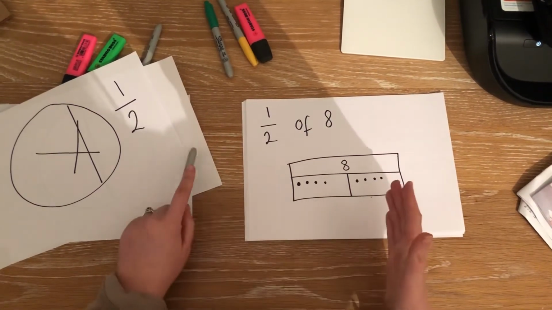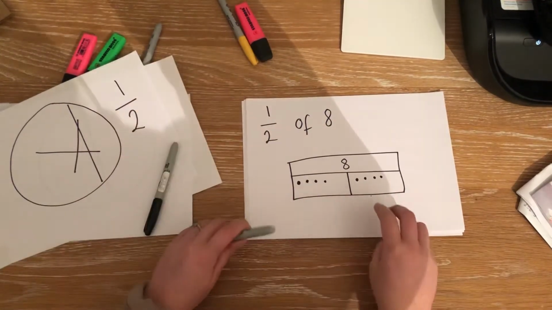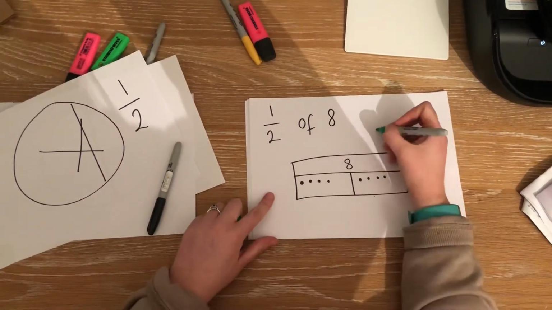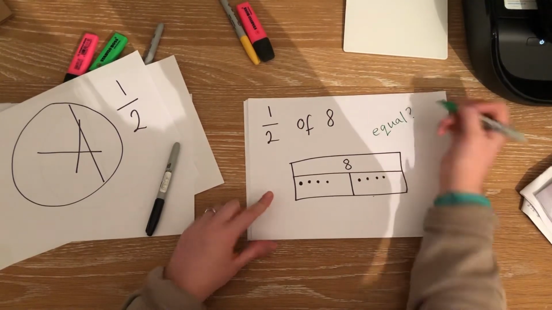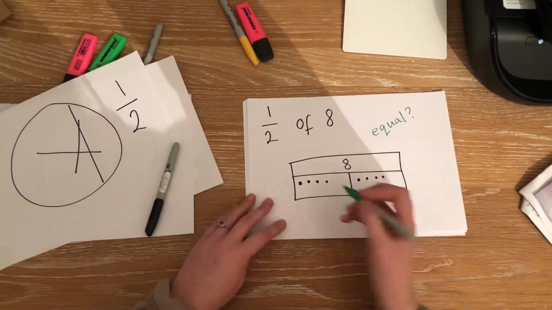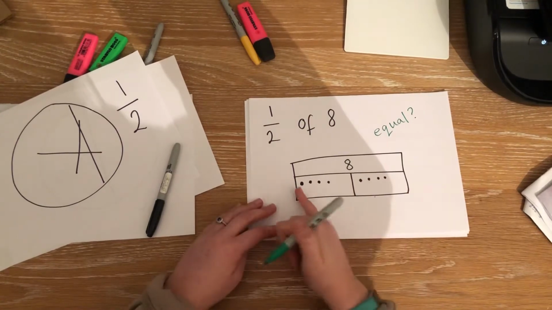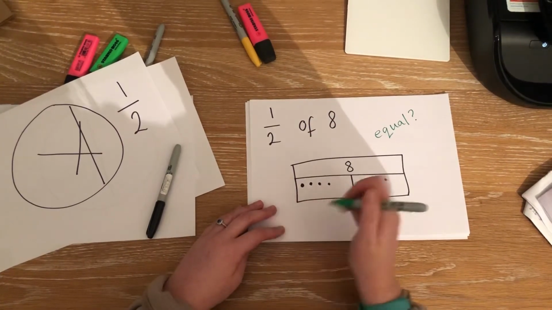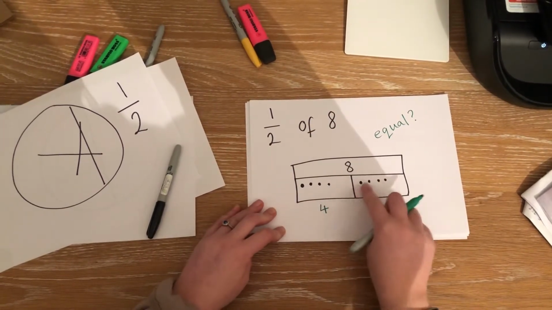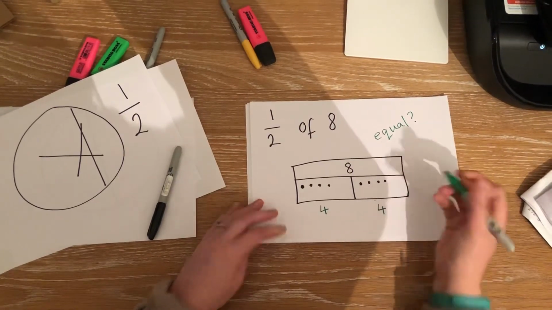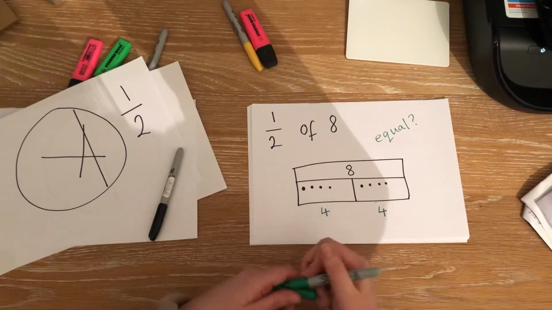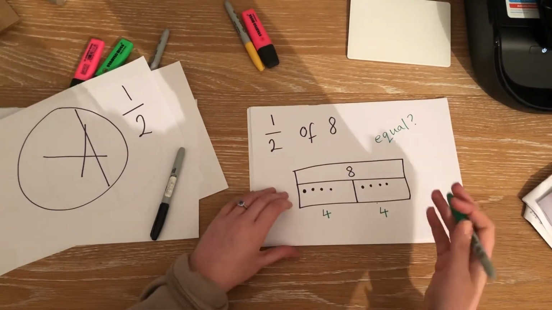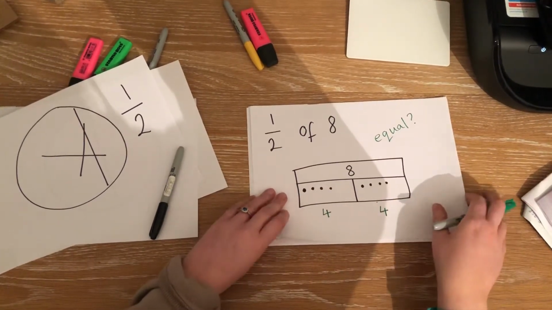Now with children, the really important part is that they are equal. So we will always double check with them, is this number equally shared? We would encourage them to count them. So obviously we go 1, 2, 3, 4. 1, 2, 3, 4. And then you would say to them, are the numbers equal? Are they the same? And hopefully the children will say, yes, they are the same.